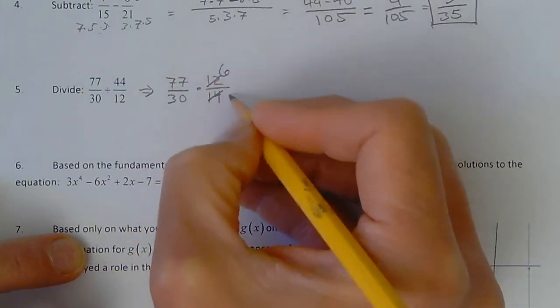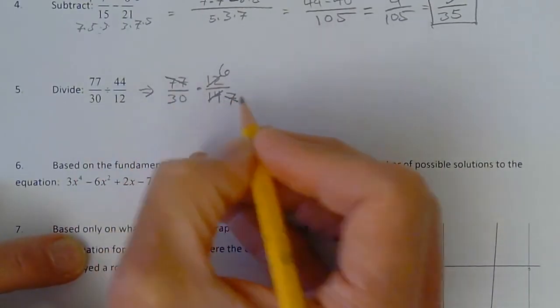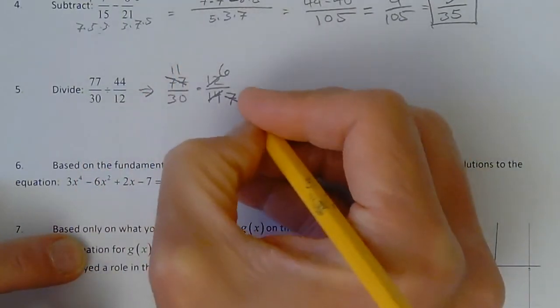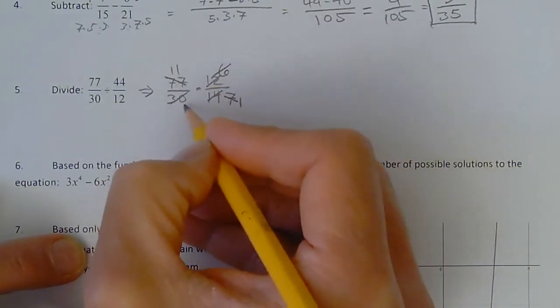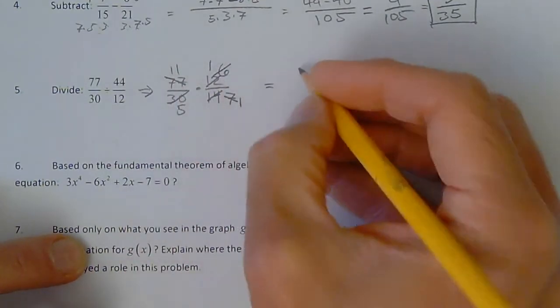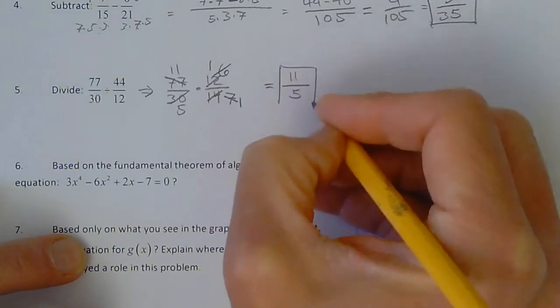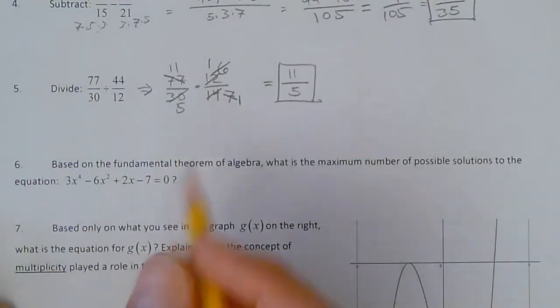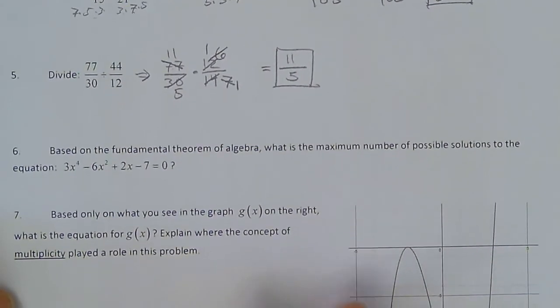12/14 certainly is 6/7. 77 over 7 is 11 over 1. 6 over 30 here can be a 1 over 5. And so what I have left in the numerator is an 11, and then the denominator is a 5. So the answer is 11/5. Doing this simplifying early here saves me simplifying later. Okay. A lot easier adding and subtracting than multiplying and dividing.